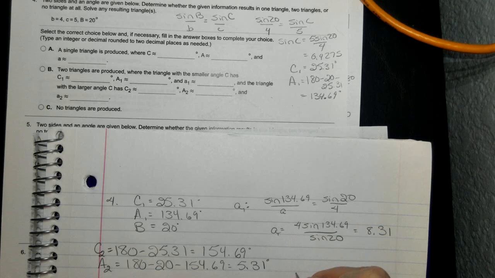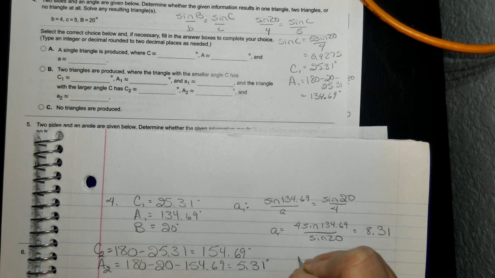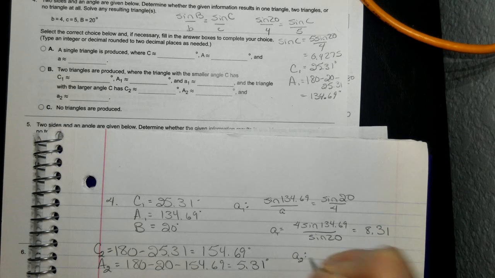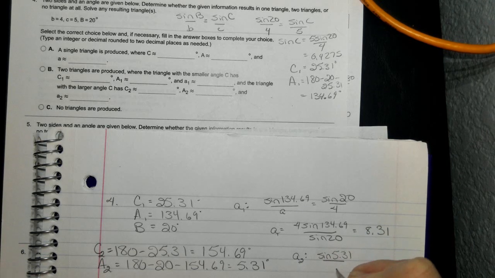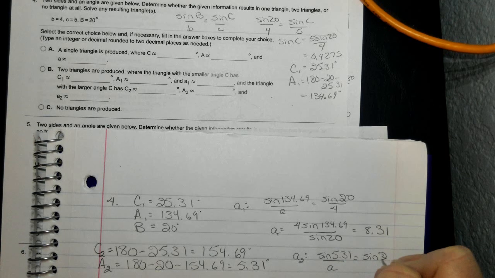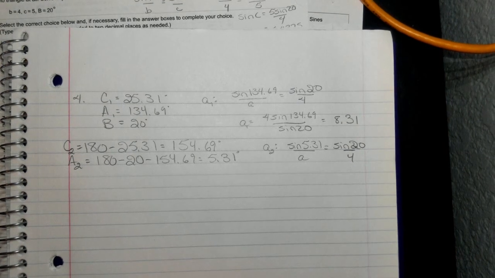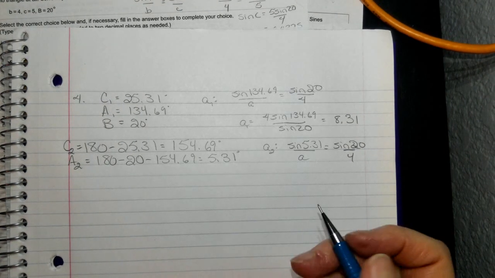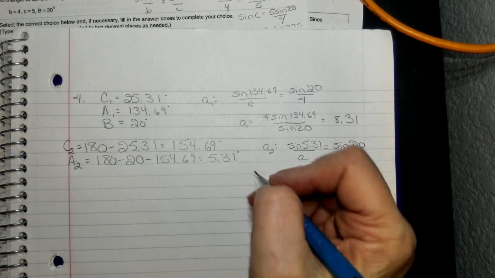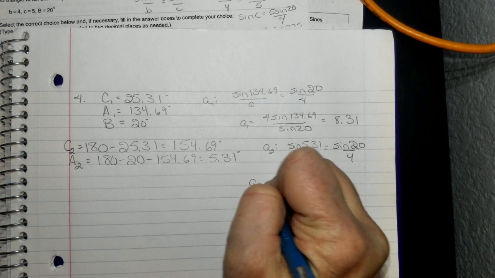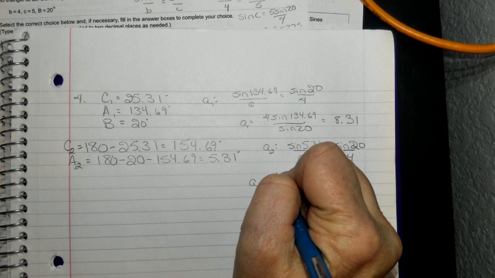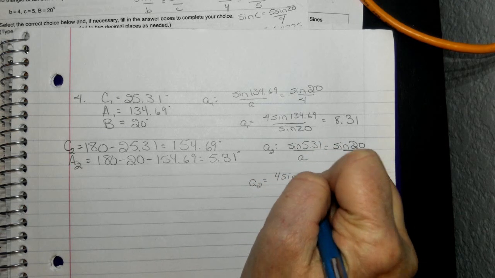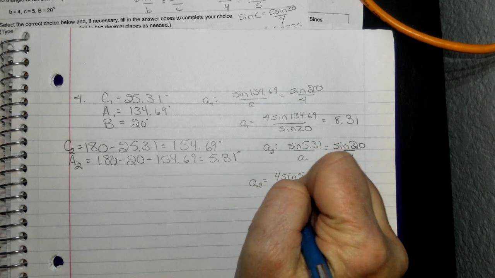So let's go ahead and do the same thing we did. So we have the sine of 5.31 over A2 equals sine of 20 over 4. In case you missed some of that, A2 equals 4 sine 5.31 over sine of 20.